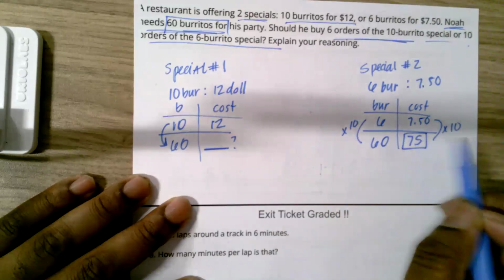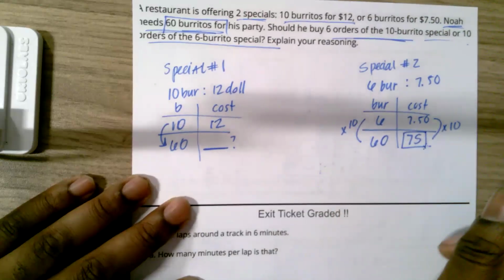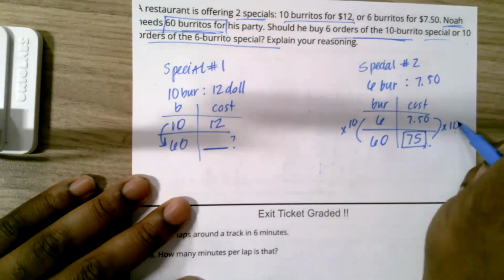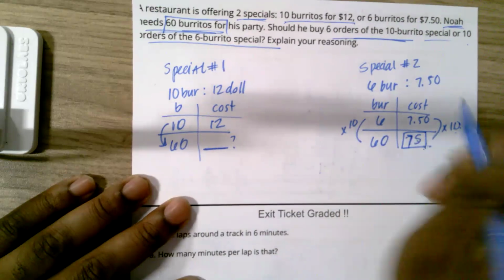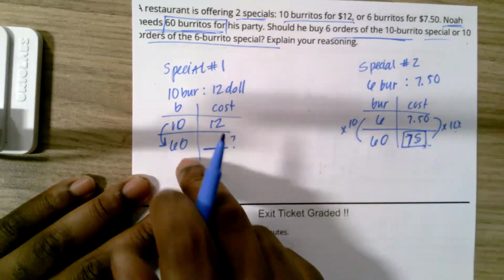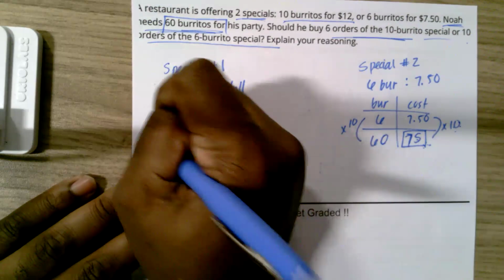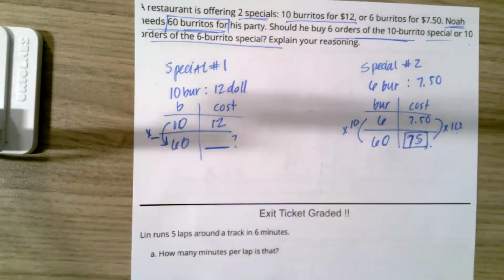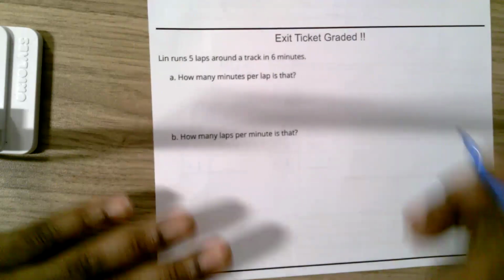So I answered this one. So in special two, at 10 orders, it costs $75. How much does this one cost? And this problem is graded.